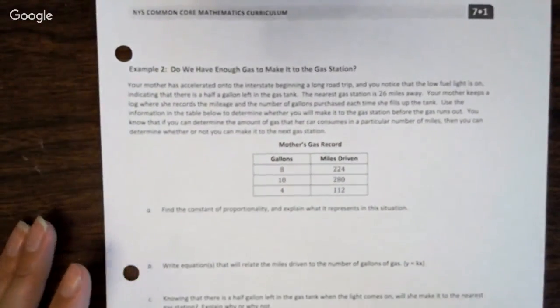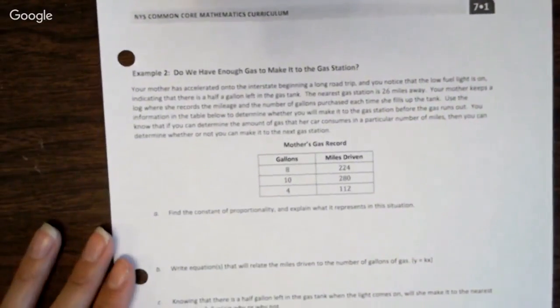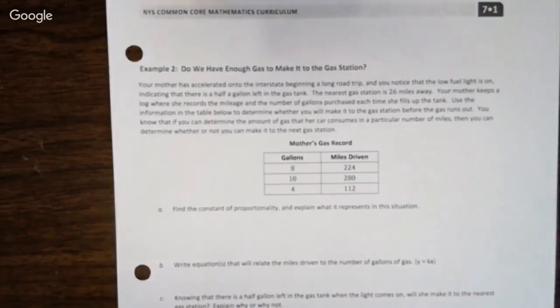All right, let's go to the next page. Let's go to example 2. It says, do we have enough gas to make it to the gas station? Your mother has accelerated onto the interstate beginning a long road trip, and you notice the fuel light is on, indicating that there is half a gallon left in the gas tank. The nearest gas station is 26 miles away. Your mother keeps a log where she records the mileage and the number of gallons purchased each time she fills up the tank. So use the information in the table to determine whether you'll make it to the gas station before you run out.